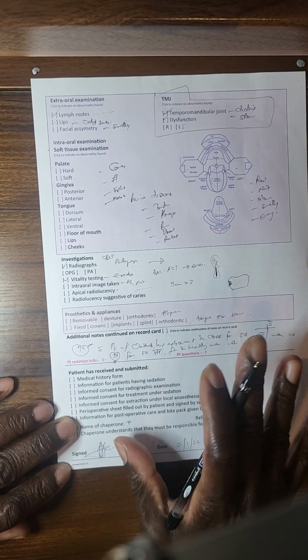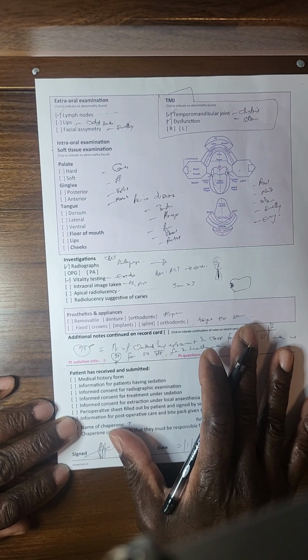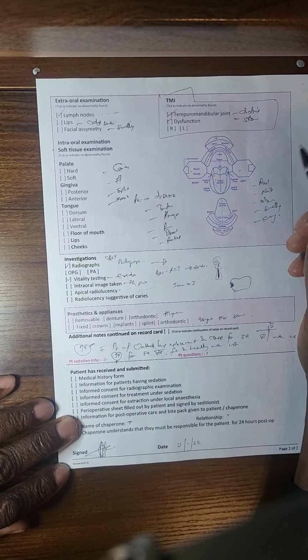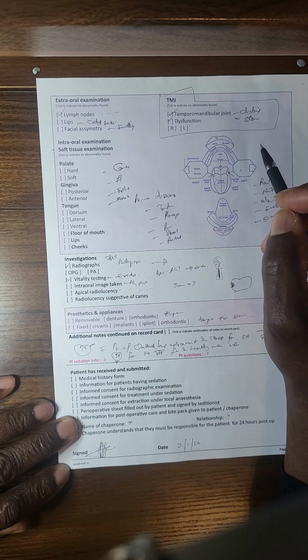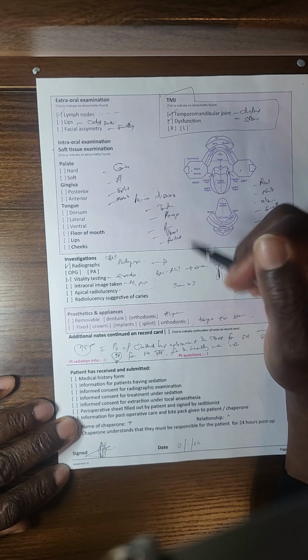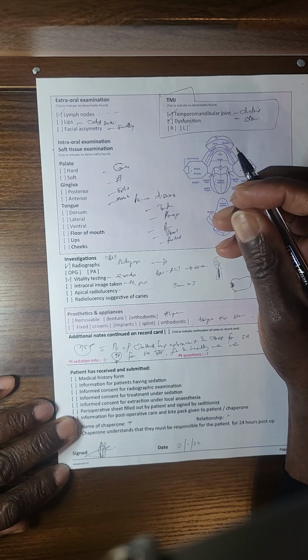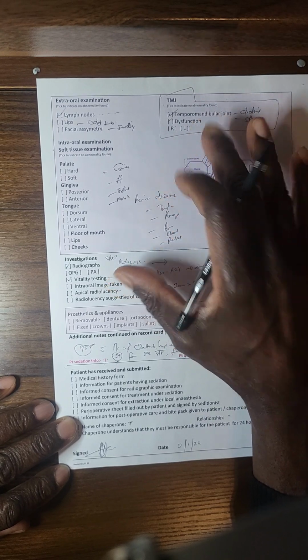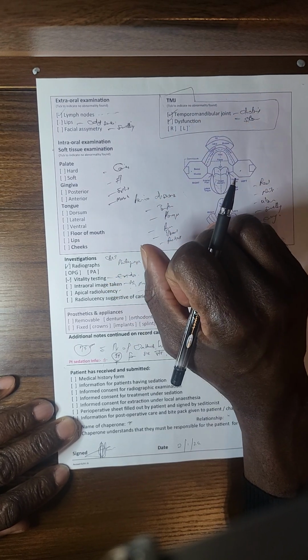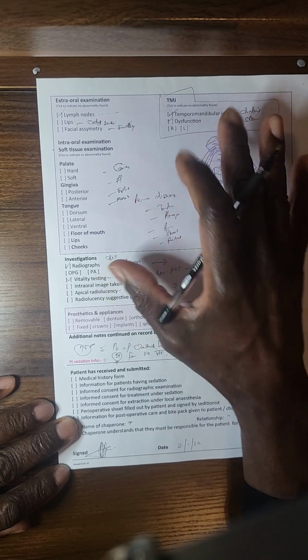Remember, this form is by no means complete until the detailed examination is done. Also, this discussion we're having now is not a complete discussion on what needs to be done with pre-assessment. There are loads of bits and pieces that we could add on, and no two patients are the same.